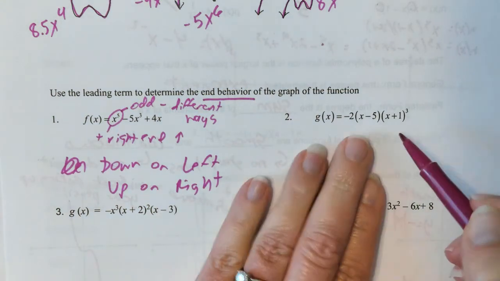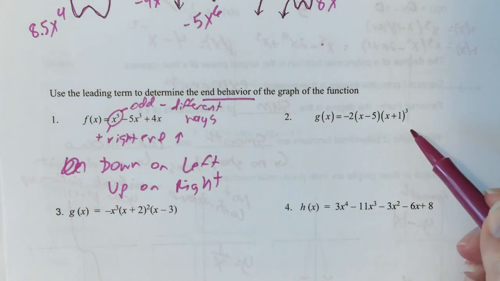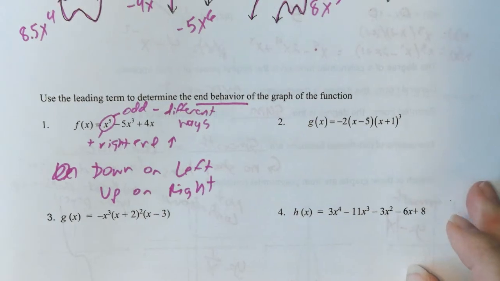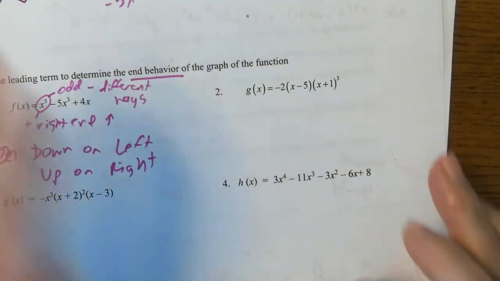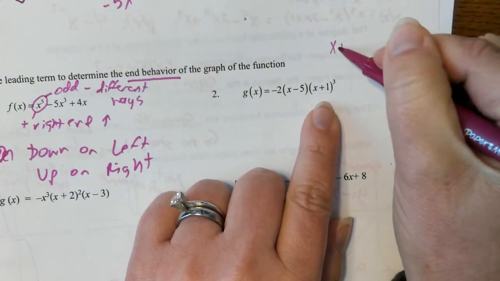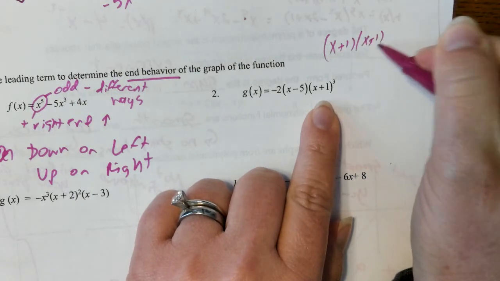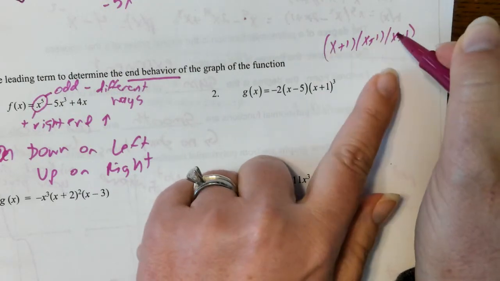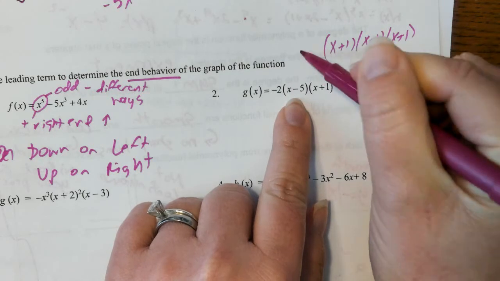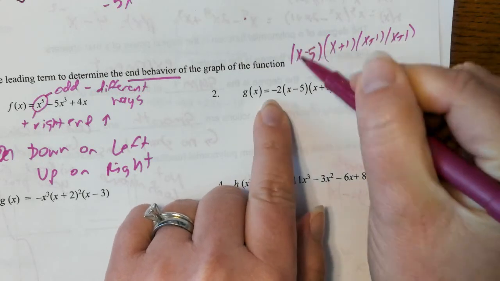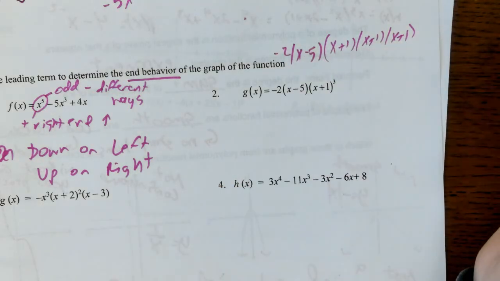Okay? This one's a little different. This one is in what we call factored form. Now, if you want, you can write out x plus 1 times x plus 1 times x plus 1, FOIL it out, FOIL that result with the x minus 5, then distribute the negative 2. You can do all that if you want to. I don't really want to. It's a lot of work.